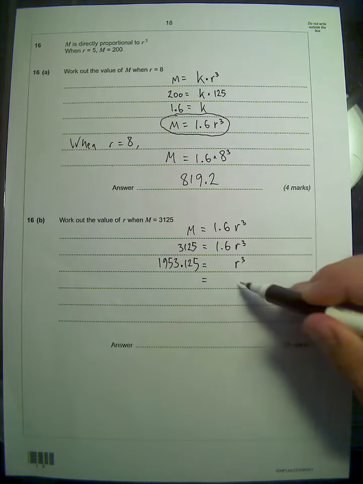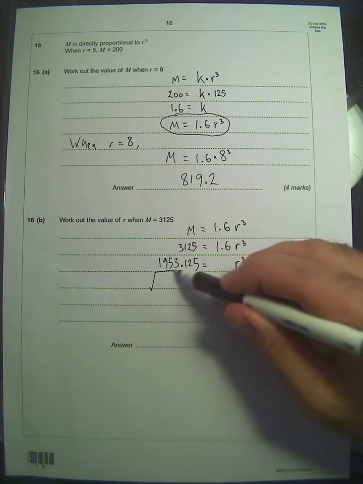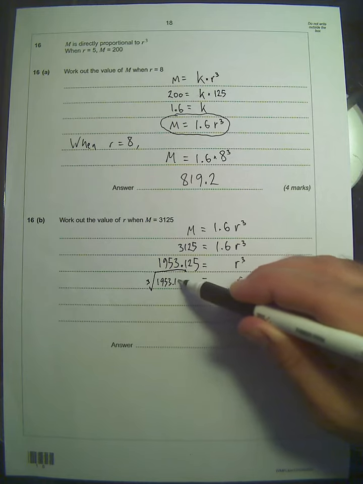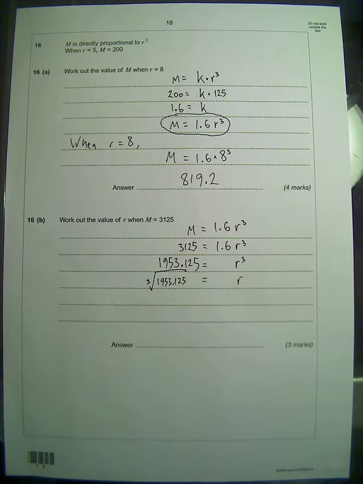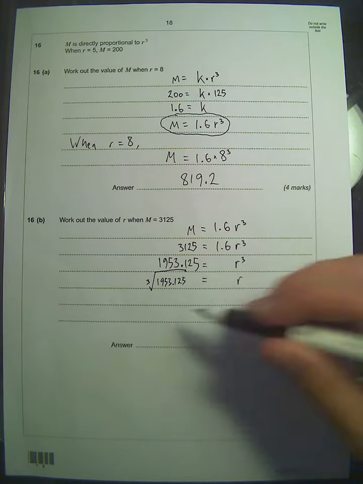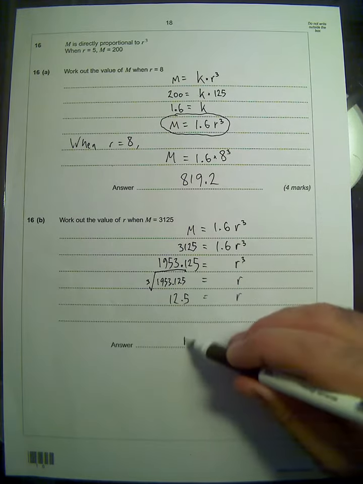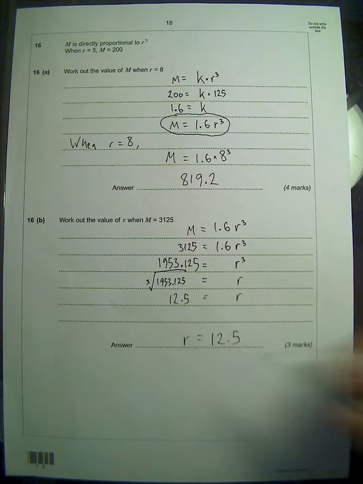So r is going to be the cube root of that. The cube root is the number which, when multiplied by itself and multiplied again by itself, gives you 1953.125. Getting onto my calculator for that, the cube root of that, and it's a nice neat 12.5. So 12.5 is the cube root, so r equals 12.5. Let's write that in the answer space: r equals 12.5.